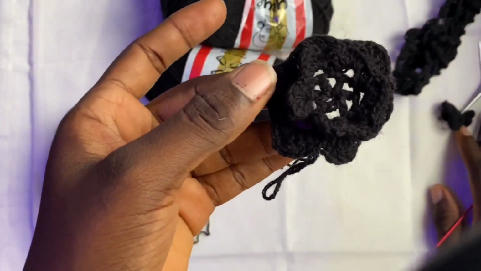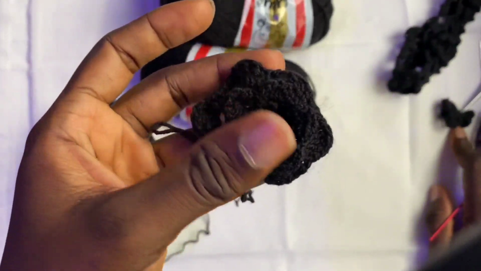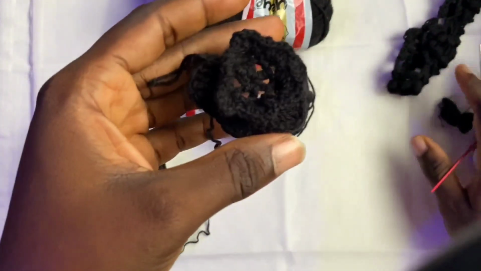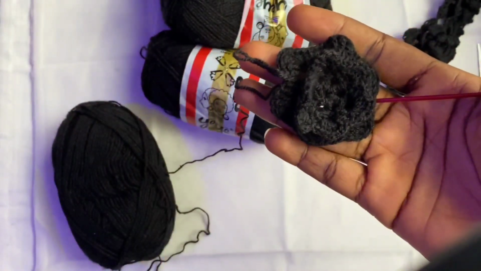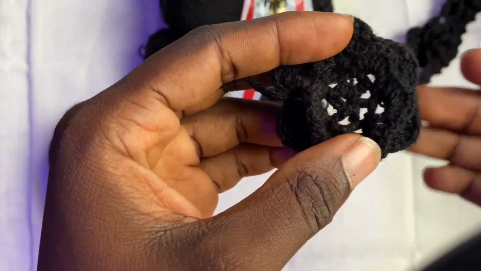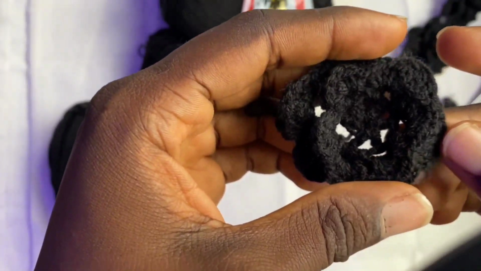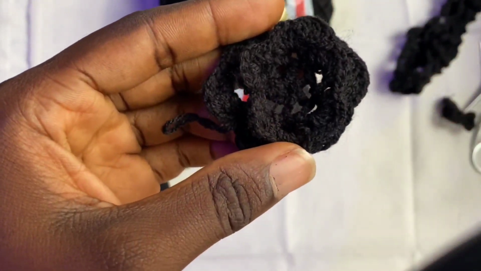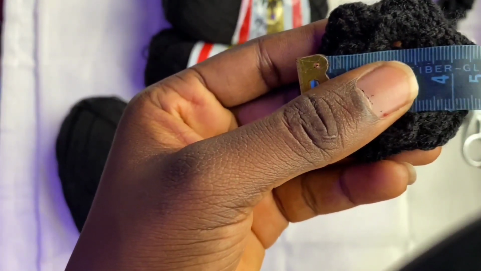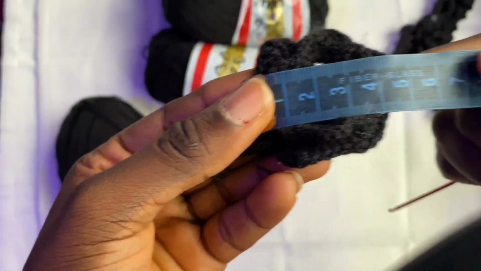So I want to give you a little bit of information on how to join on a longer strip. You are going to make as long as you want. You are going to make several motifs. A particular motif measures 5 centimeters.